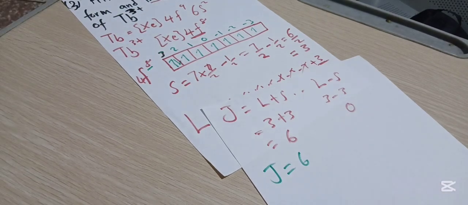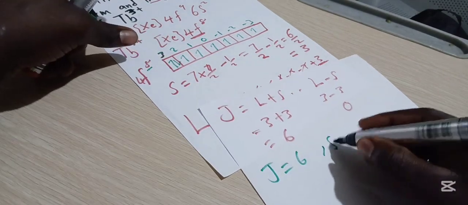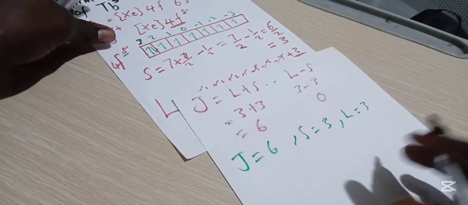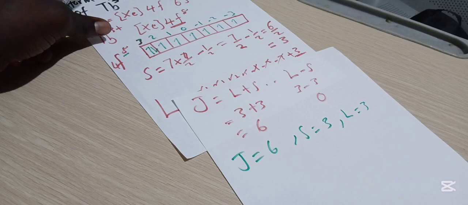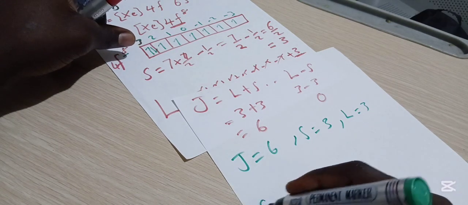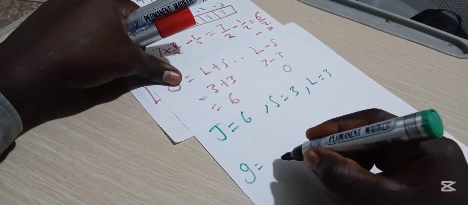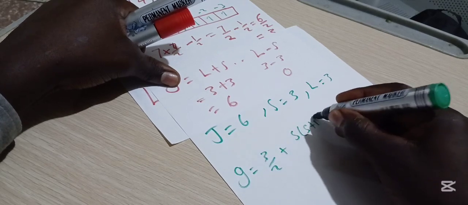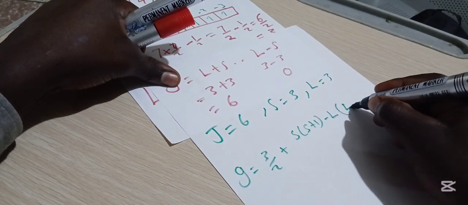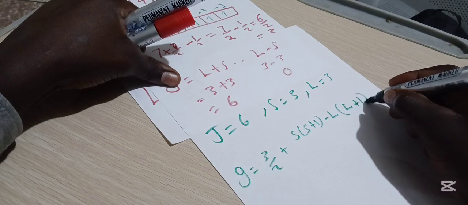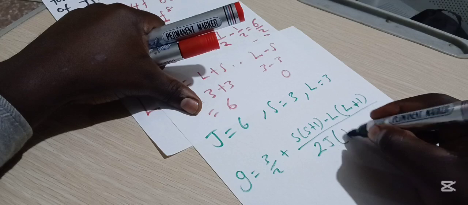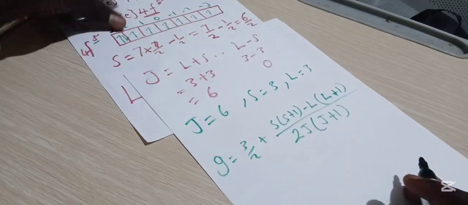So now that we know the value for our J to be 6, our S to be 3, and our L to be 3, we go ahead and calculate the magnetic moment. The formula is going to be 3 on 2 plus S into bracket S plus 1 minus L into bracket L plus 1, all on 2J into bracket J plus 1. So let's proceed.